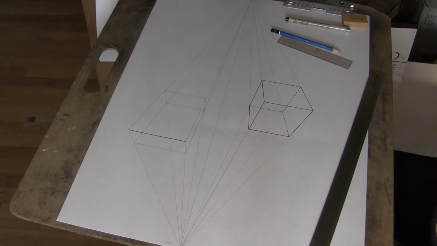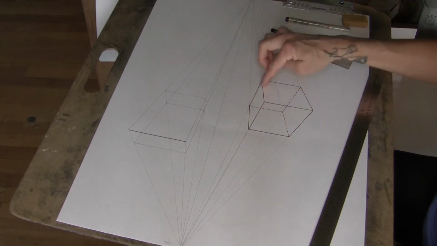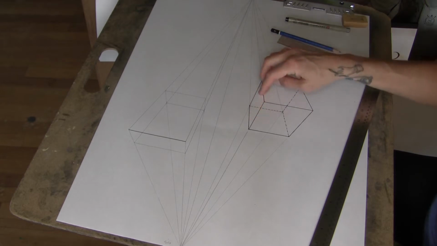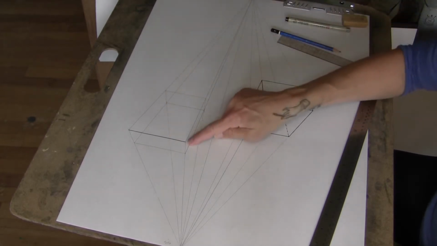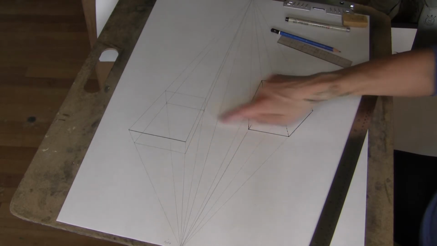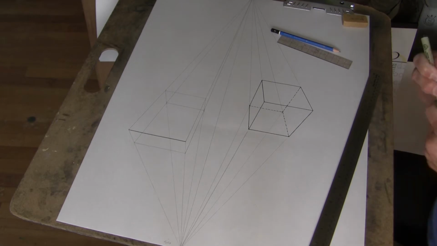And this is cool. Below the horizon line, I'm seeing more of the top of my subject. And once my subject is above the horizon line, I'm seeing the bottom of it as far as the exterior. So when we think about that.